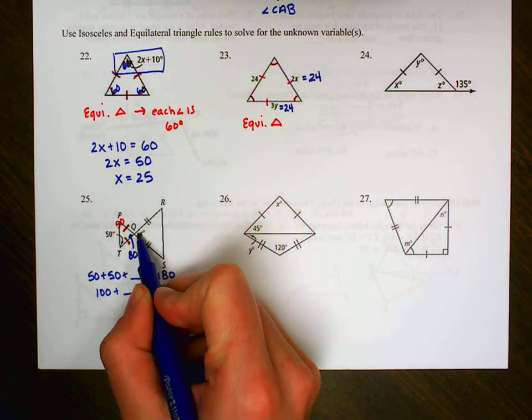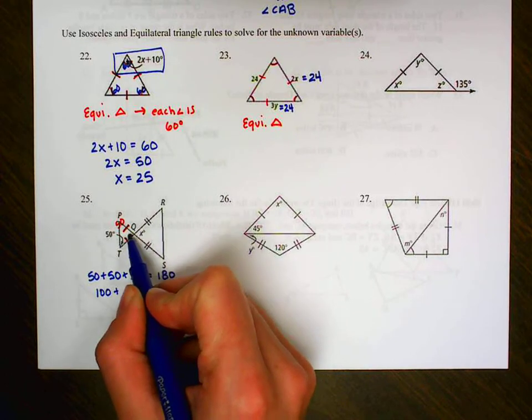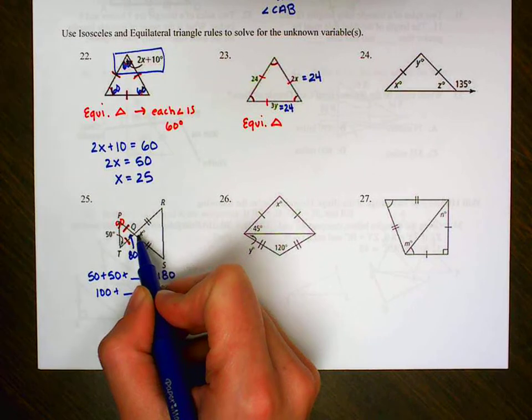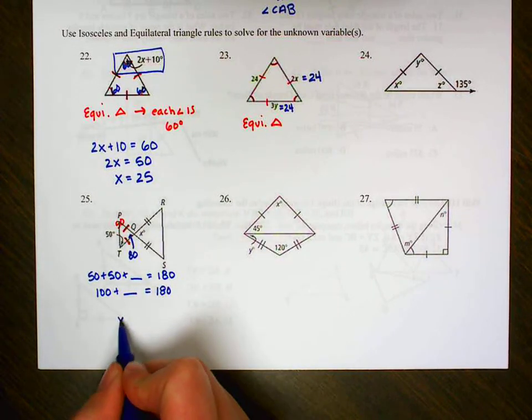Lastly, these two angles are what? Oh yes, they're vertical angles, right? It's from our other units. You still got to keep that vocabulary fresh. Okay, so if this is 80, this is 80.